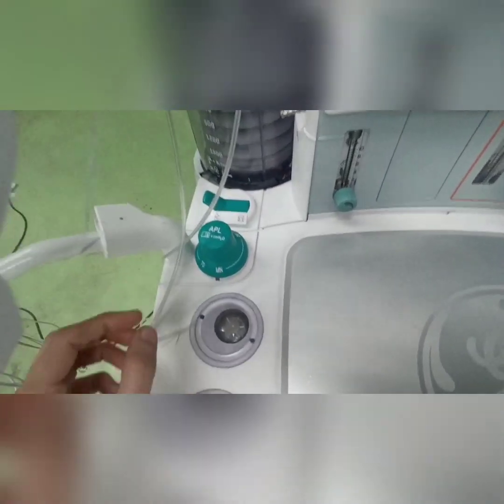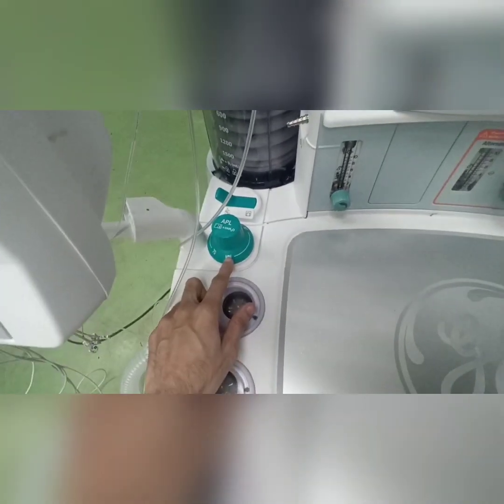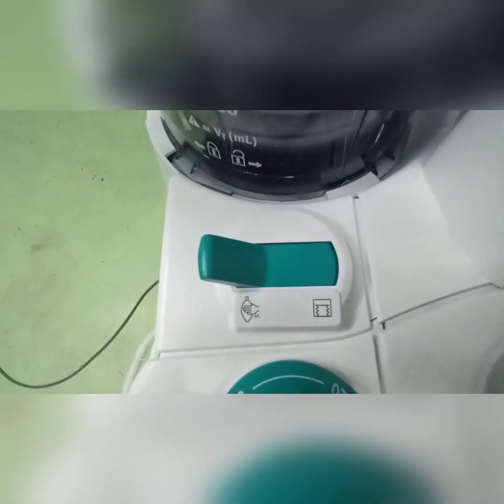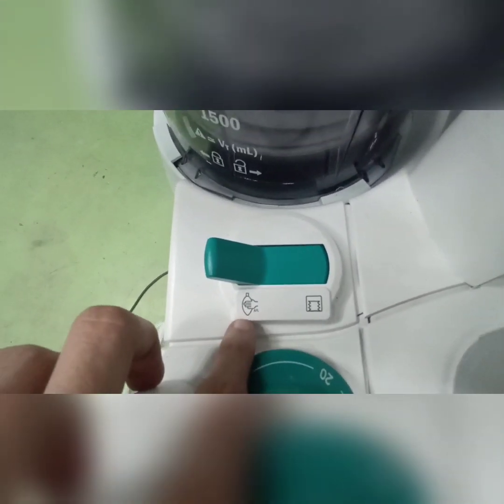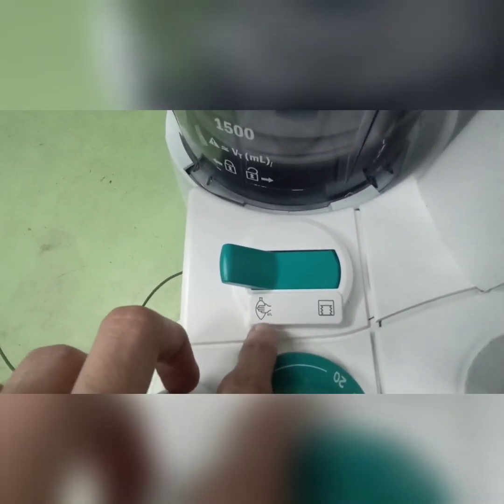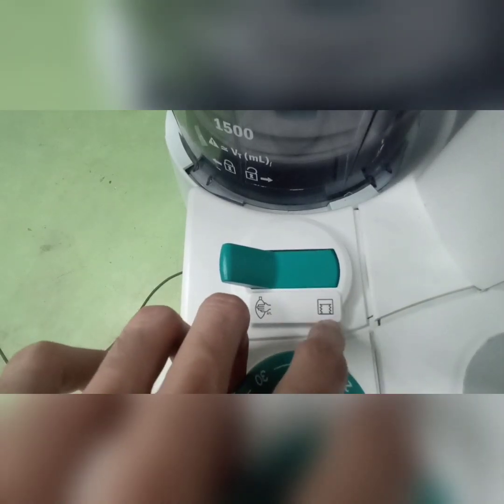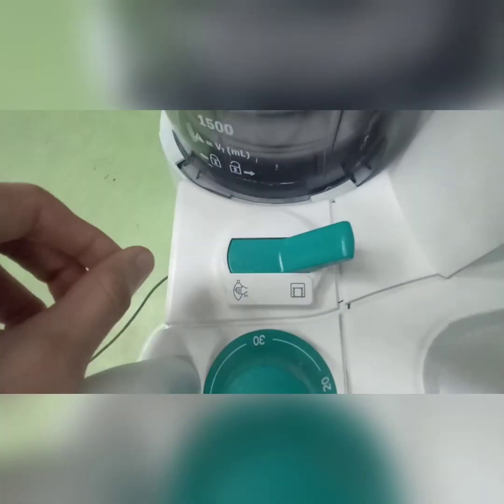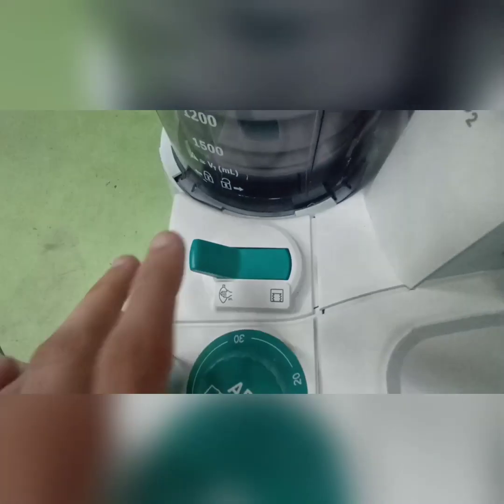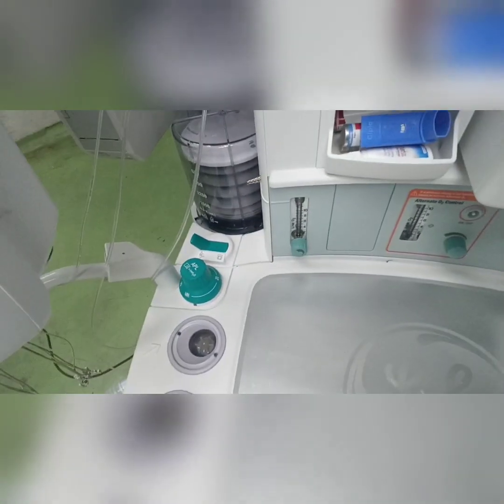The second difference is this APL valve is present over here, and it has the markings from 0 to 70. The third major difference is the knob for manual ventilation or the spontaneous mode is this, and for ventilator is this. So you have to basically switch on and move this button to change the modes.